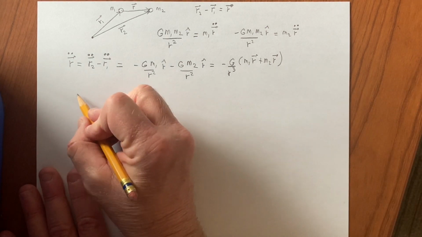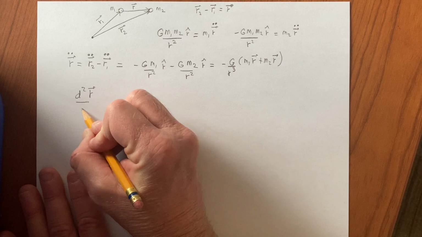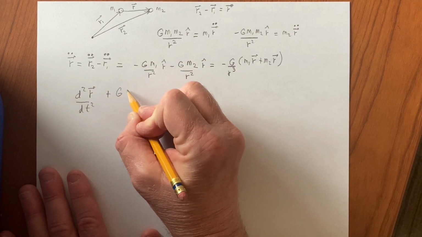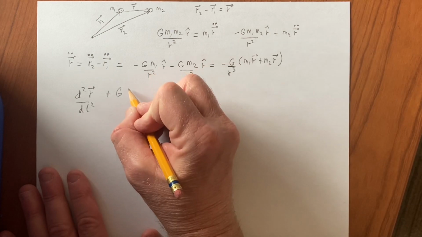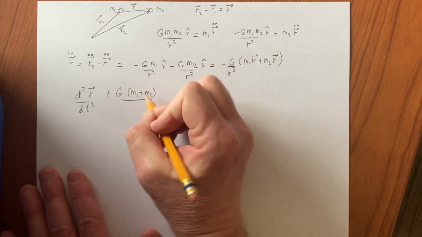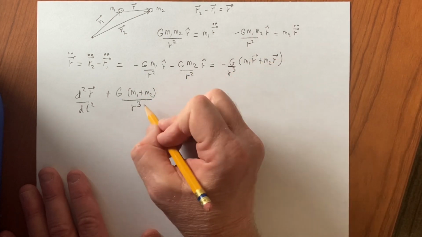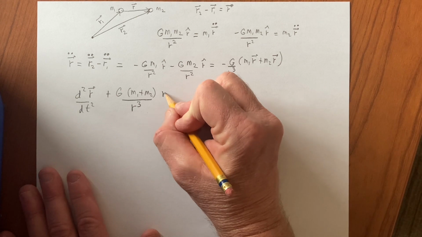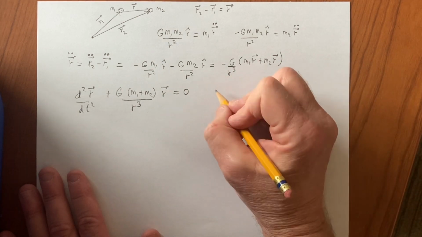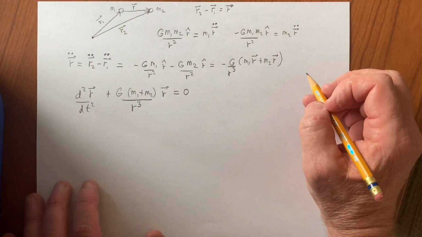And so we can write that the second derivative of R in t plus G, we'll pull out the R there, m1 plus m2 over, let's write it as R, well, we already wrote it here, so yes, it's R cubed times R. This must be equal to 0. And this is the equation of relative motion between these two objects.